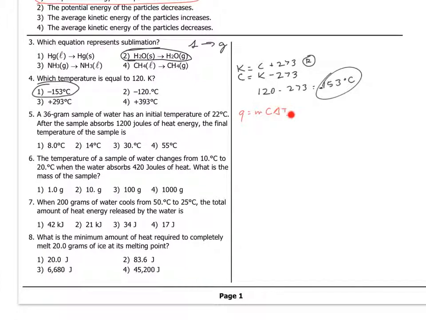But what I'm actually going to solve for is the change in temperature, and then we'll figure out the final temperature from there. I rearranged my equation to solve for ΔT, and it says Q over mc. The amount of heat that was stated in the question was 1,200 joules. The mass stated in the question was 36, and the c is the specific heat capacity for water. It's referenced on Table B as 4.18 joules per gram Kelvin.